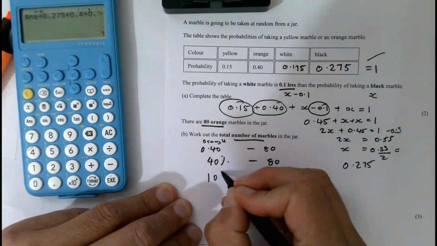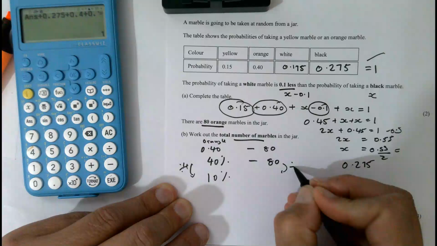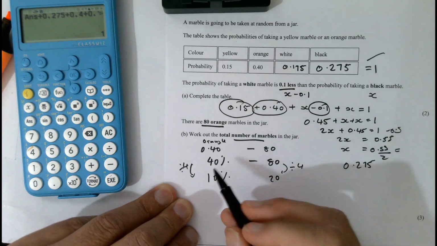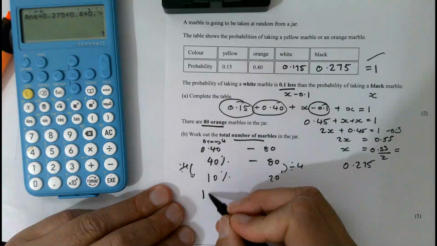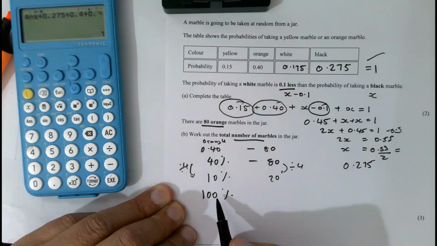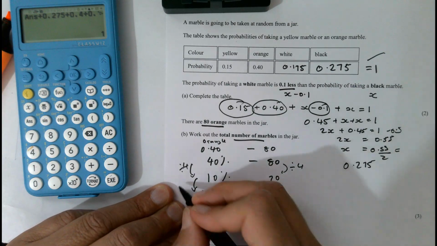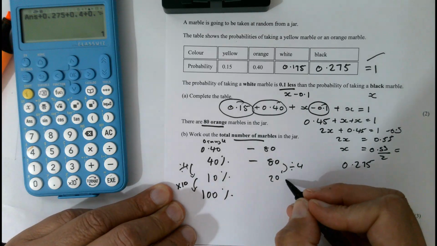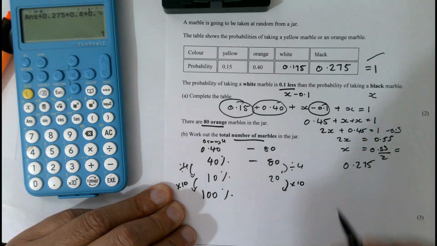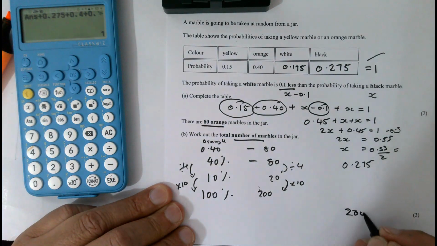I'm going to work out what 10% is by dividing it by 4. Gives me 20, because I know that I want 100%. Sorry, I wasn't clear enough. All the marbles in the jar is 100% of the marbles. So if I get 40%, I can find 10% and get it up. There are lots of ways of doing that. Times that by 10, using my calculator, gives me 200. So there are 200 in the jar.